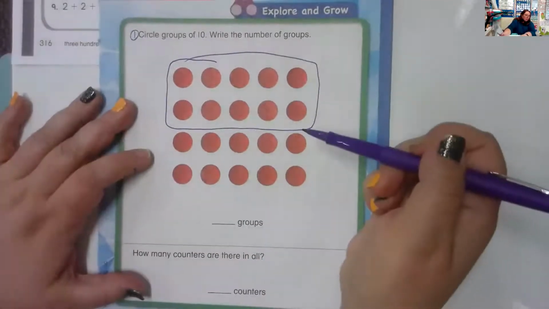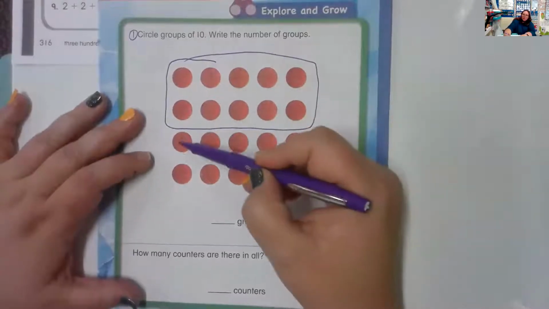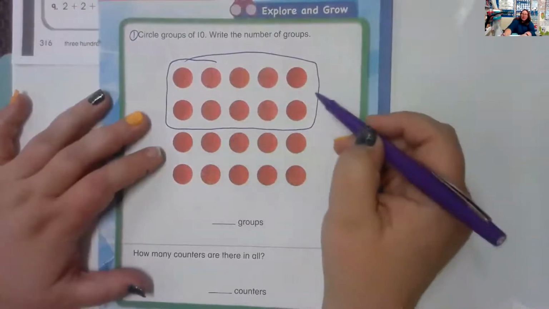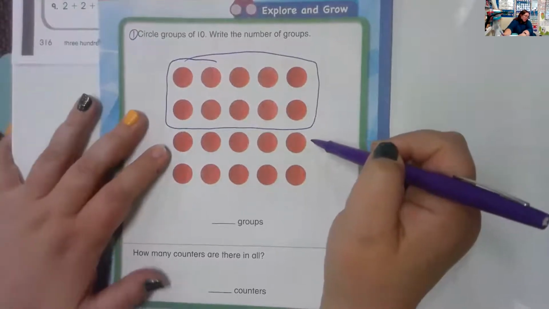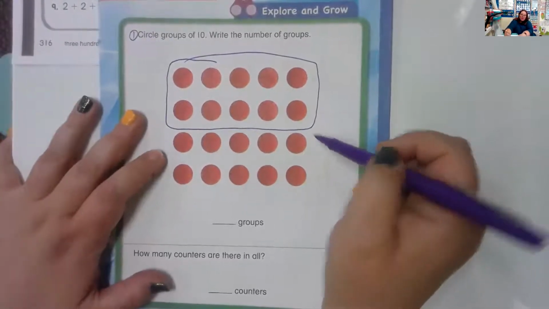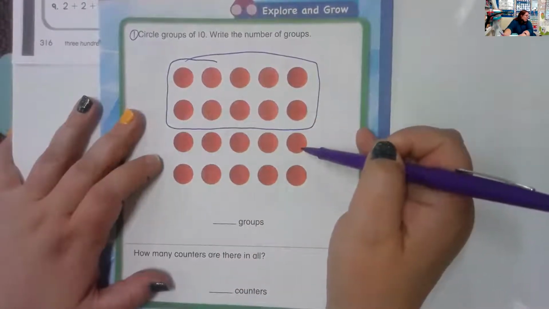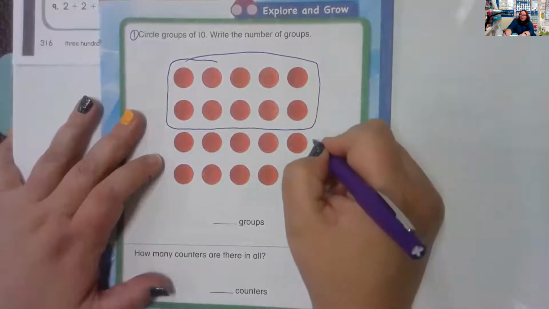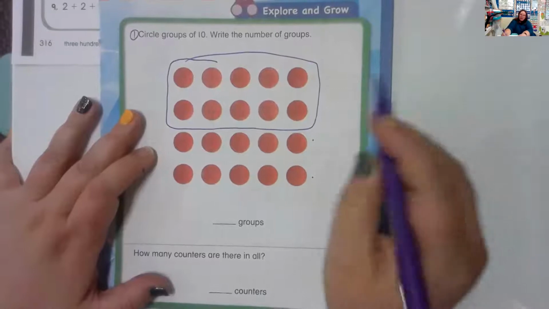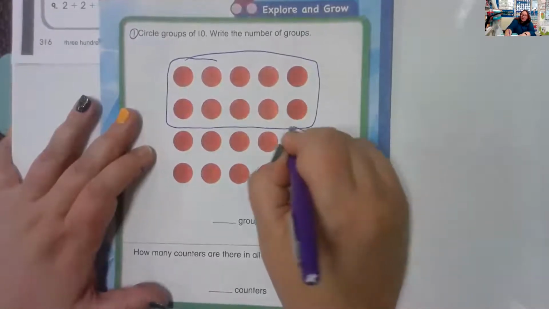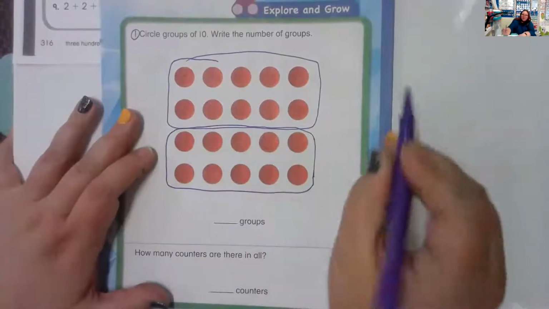Are we done circling groups of 10? No, because there's more. 1, 2. Well, hang on a second. I've noticed something. Did you notice this? These are neatly organized in rows of how many? Of 5. So I can say 5, 10. I don't have to count them all if I can skip count. And I'm going to circle this whole group of 10.